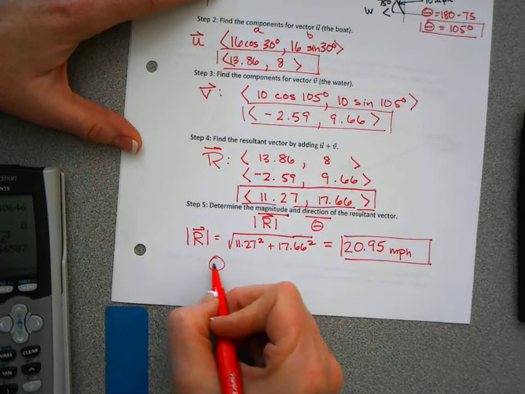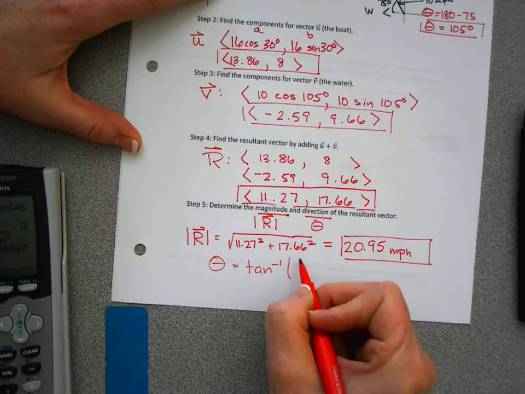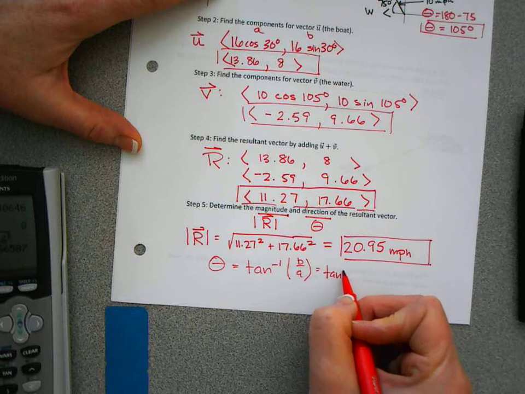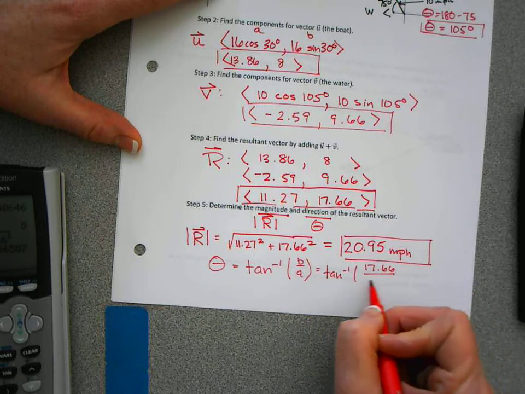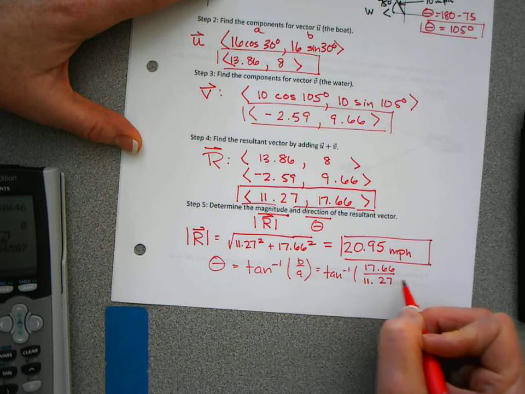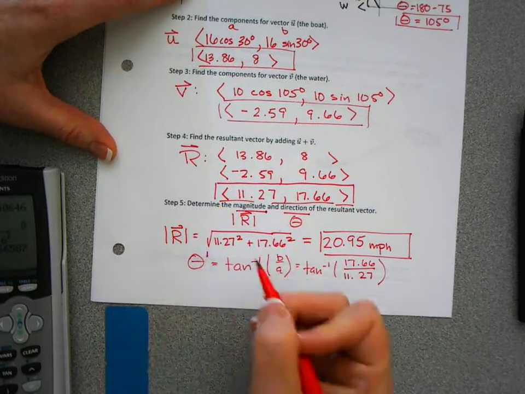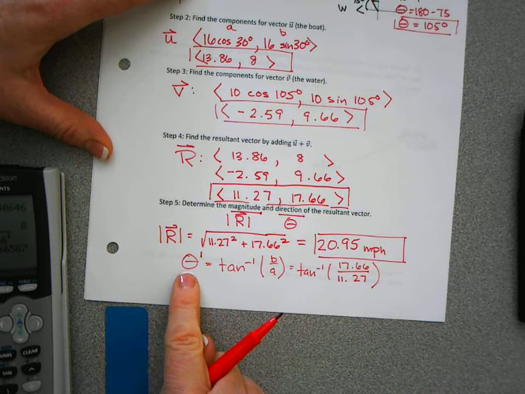We know that theta equals the inverse tangent of b over a, which is the inverse tangent of 17.66 over 11.27. That gives us theta prime, and then we apply the quadrant rules. These are always positive, in case they are positive, but don't forget that.